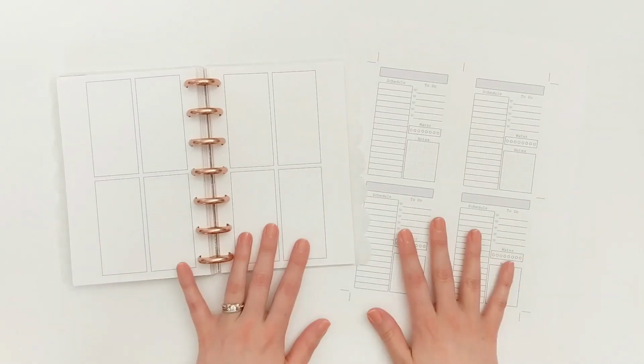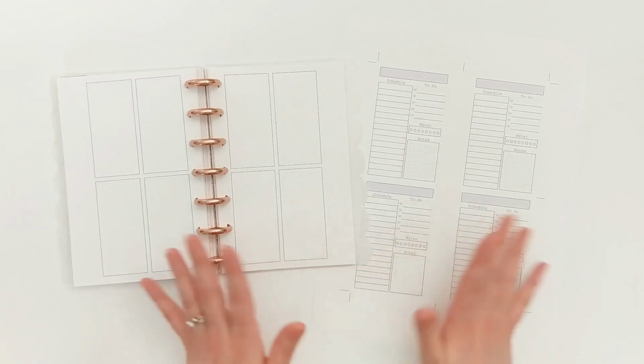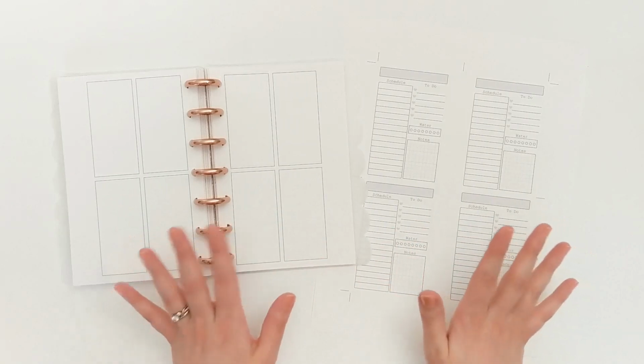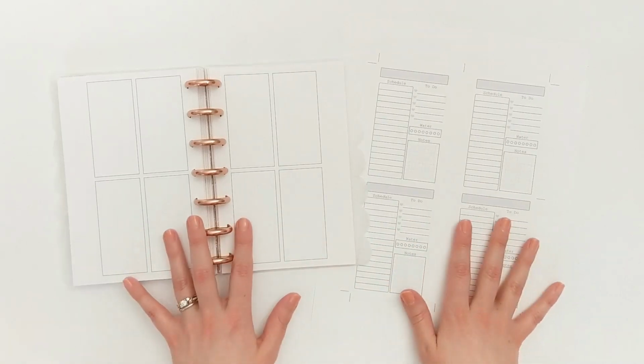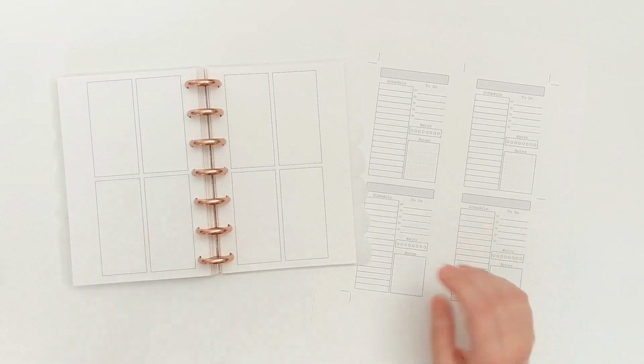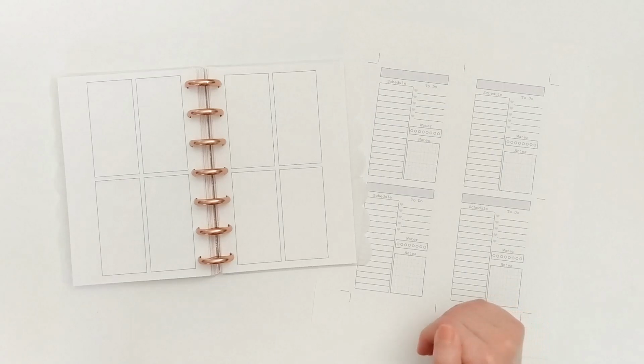Now today I'm going to be using the program Google Slides. This is all online and it is a free program. All you have to do is sign up for a Gmail or a Google account and then you'll get access to this program.